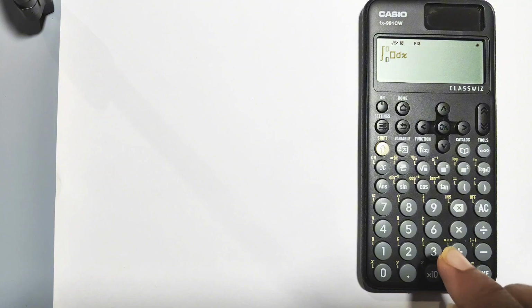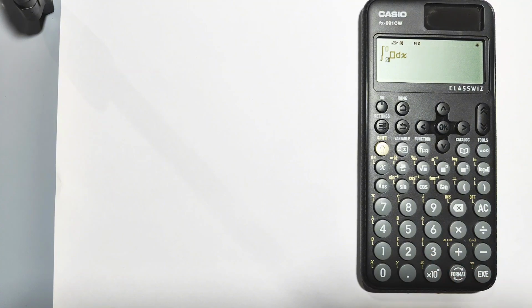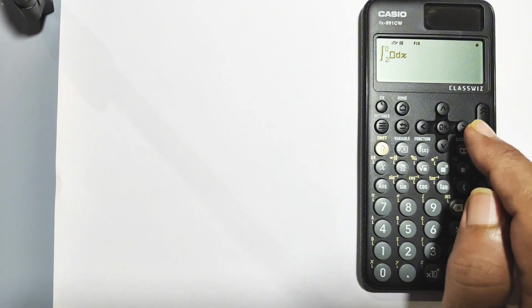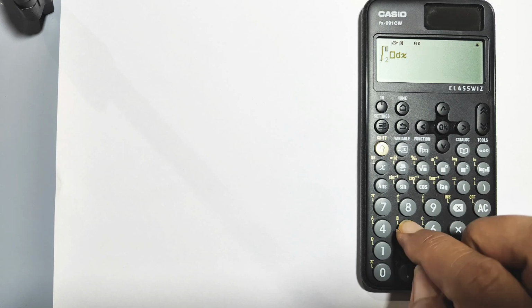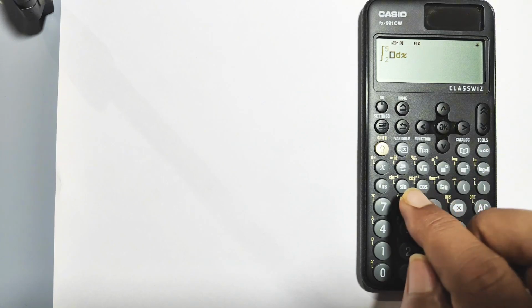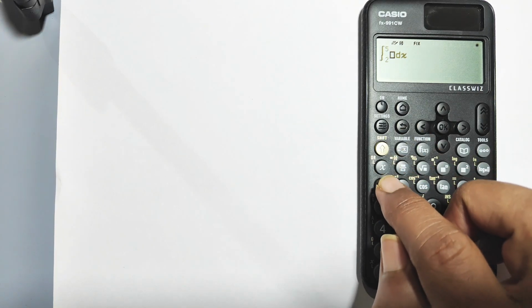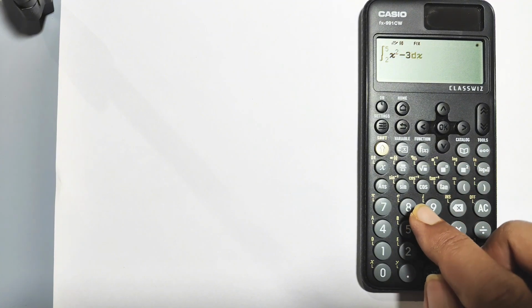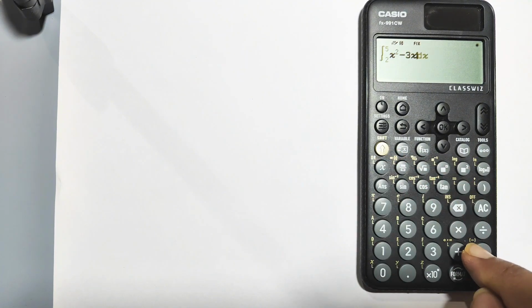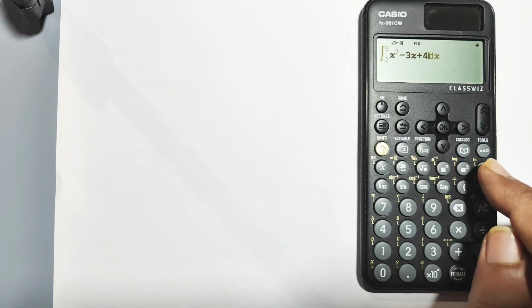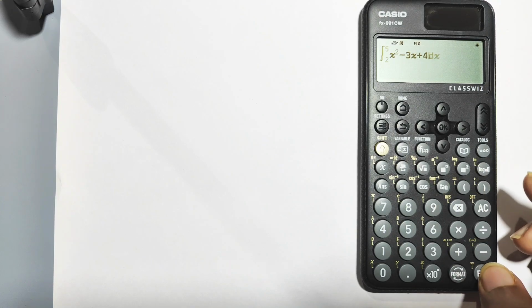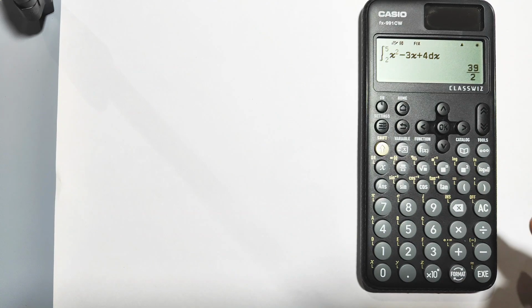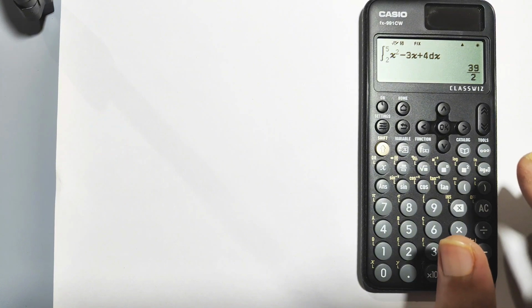So I give the lower limit as 2, upper limit as 5, and then integrand, I give x square minus 3x plus 4. Then what is the value? You can directly execute and get the value 39 by 2, right? So this helps a lot.